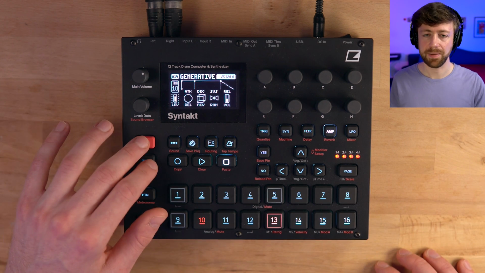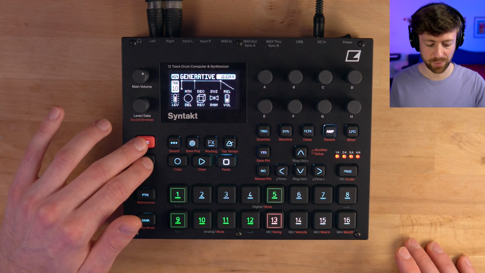Then you can change to keyboard mode and basically look for some cool bass notes that would fit the sequence we already created.